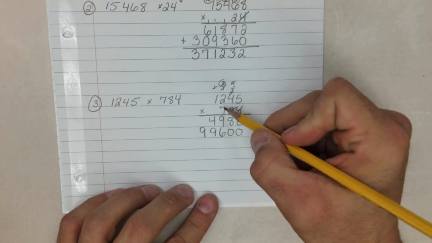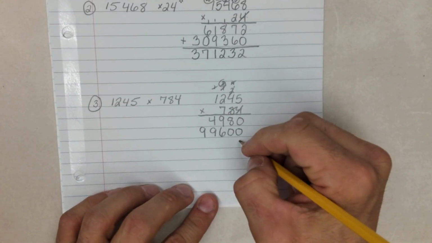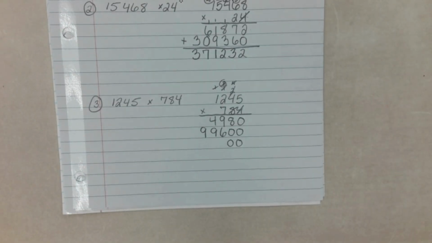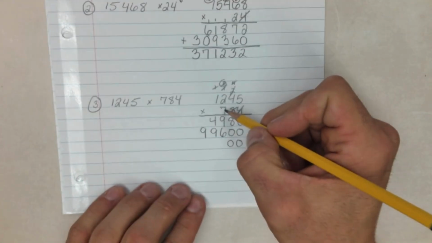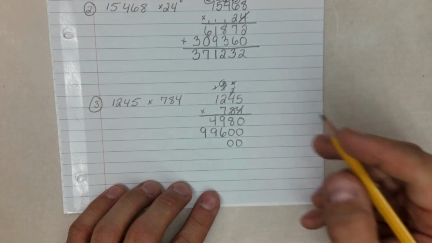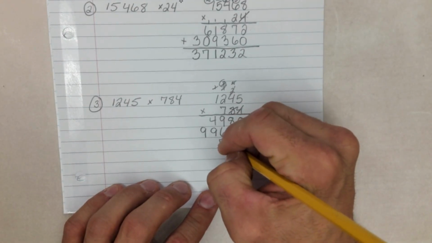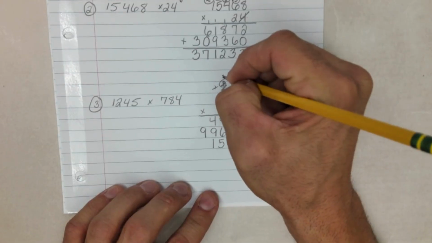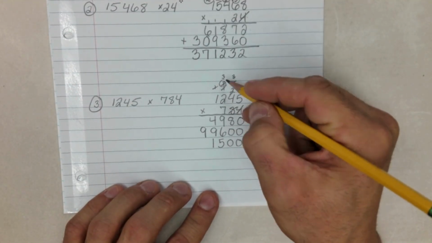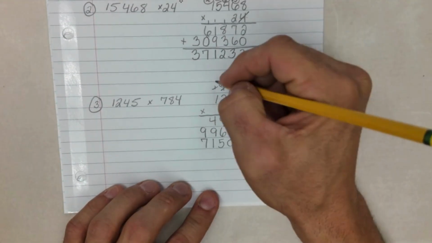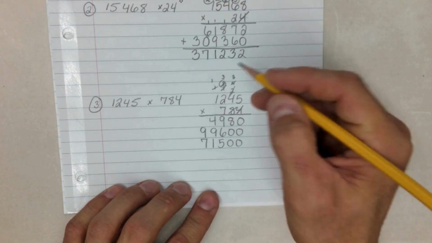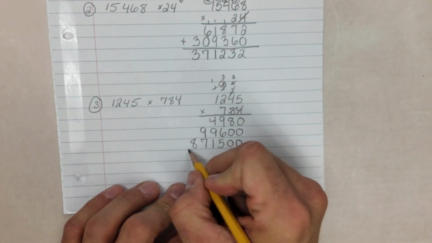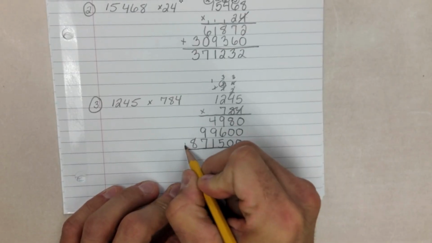Now for my third partial product, I'm in the hundreds place, so I have to write these 2 zeros to represent my place values for 100. And then I distribute the 7 between all 4 of these numbers. So first off, 35, I carry the 3. 28 plus 3 is 31, I carry the 3. 14 plus 3 is 17, carry the 1. And then we have 7 plus 1 is going to be 8. So with my third partial product, I am now done with my multiplying.